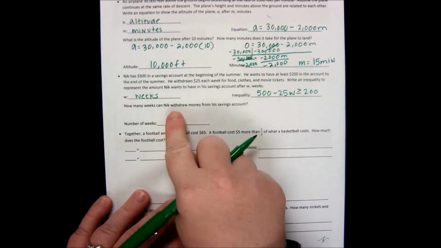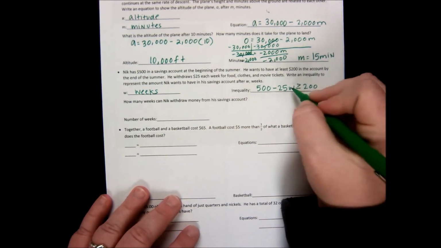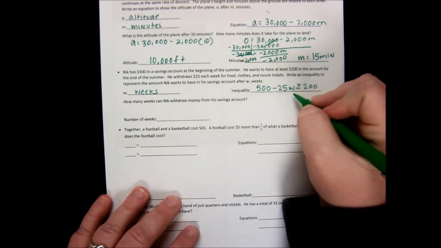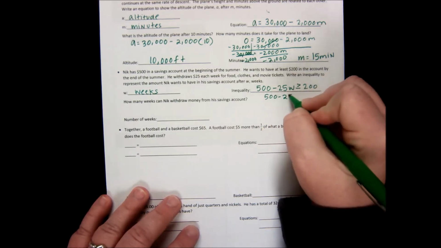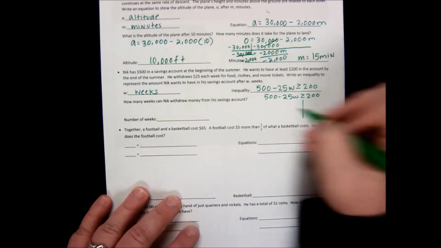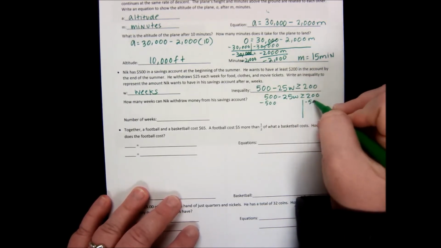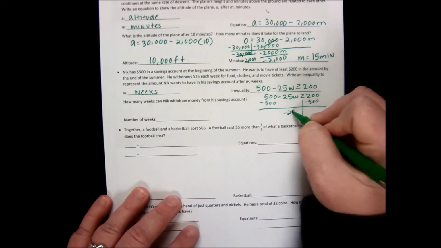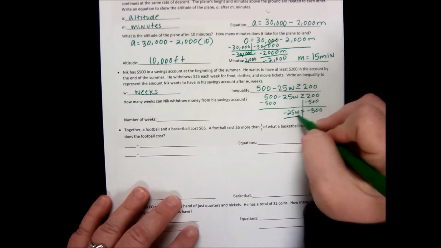So then it says, how many weeks can Nick withdraw money from the savings account? So that means I want to know how many weeks before he gets to $200. So 500 minus 25W is greater than or equal to 200. So that just means I need to solve for W. So I subtract 500 from both sides. And then divide by negative 25.